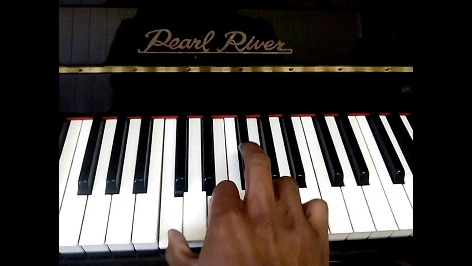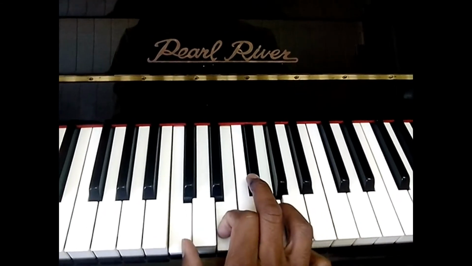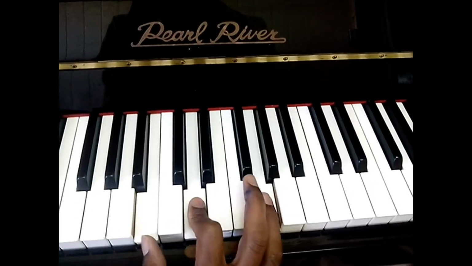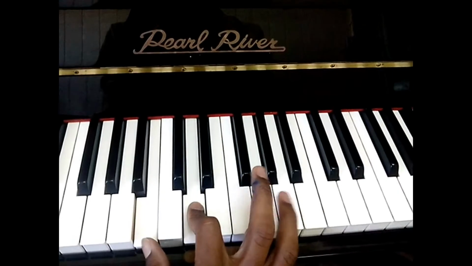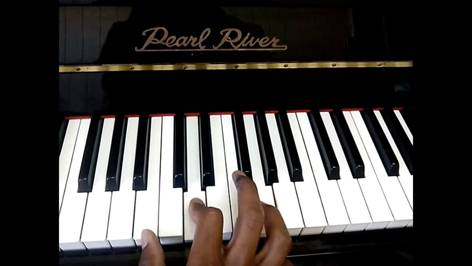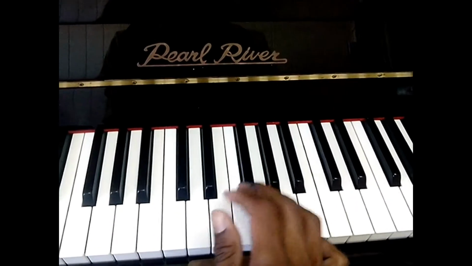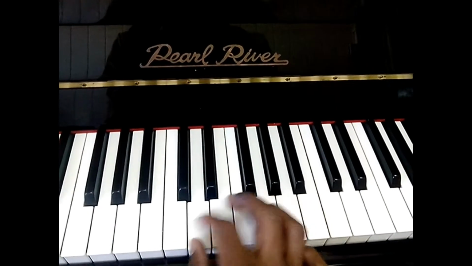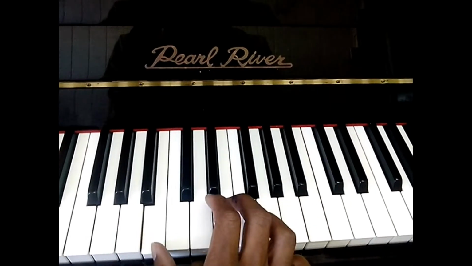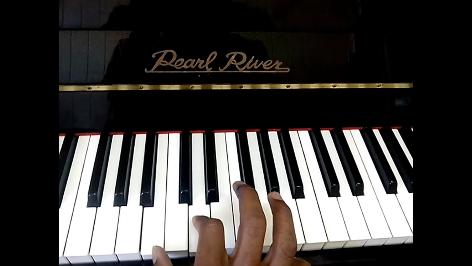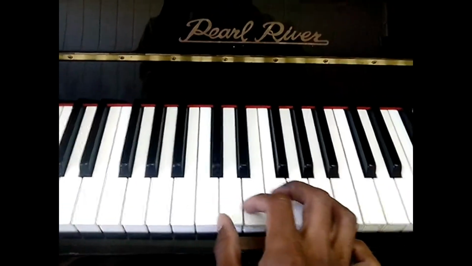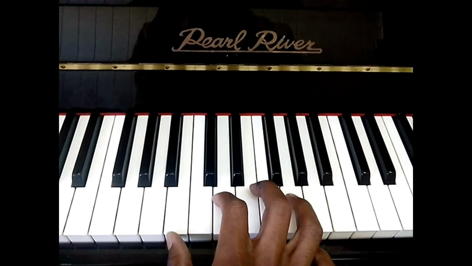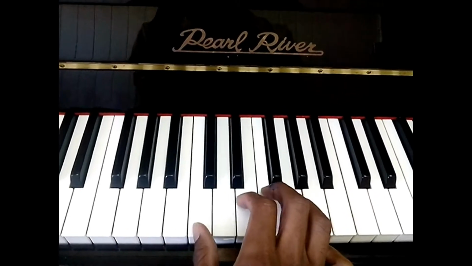So you have your C chord, and then you have your G chord. All we did was shift our G chord and put it down here instead. So we have B, D, and G. This is an easier way to move down to our G chord.